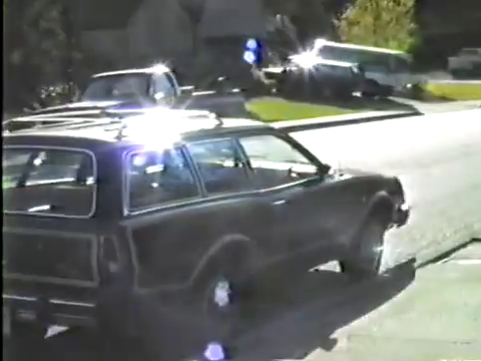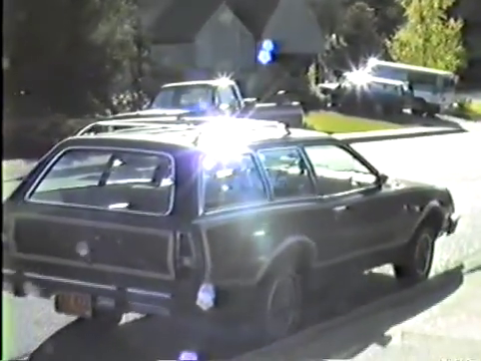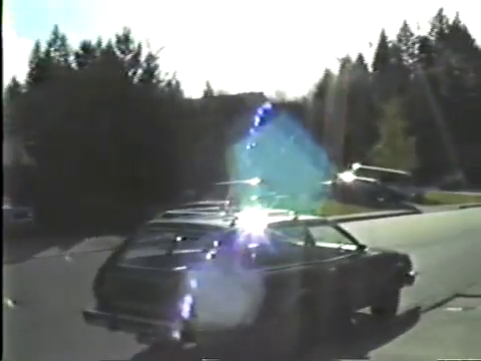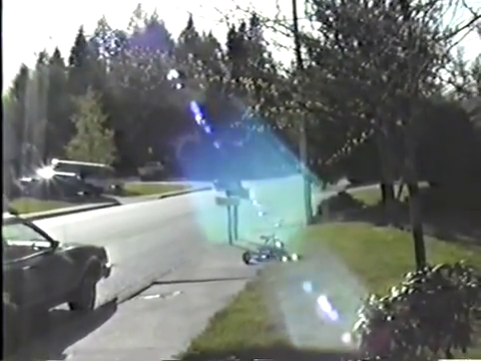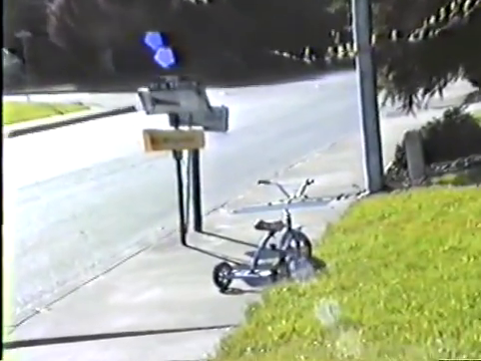I'll take that toy away from you if you don't behave. There's your mailbox and the Berrien's house in the background. Glenda will love this. And Scotty's trike, I believe.